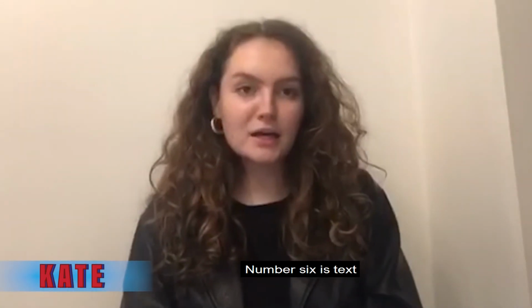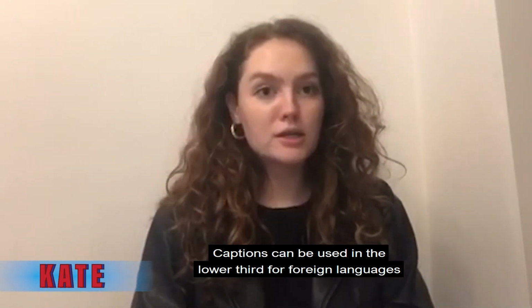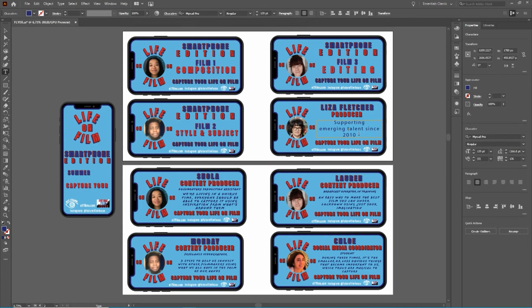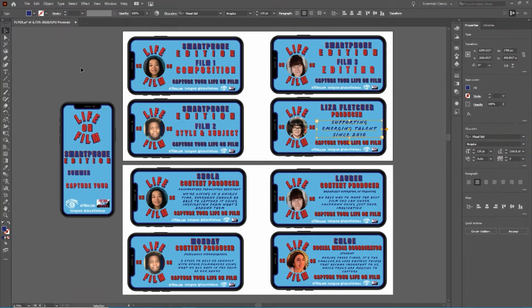Number 6 is text. Captions can be used in the lower third for foreign languages or members of the audience with impaired hearing. Likewise, for titles and credits, make sure to select a font that aligns with the theme of your film. Number 7 is in-app storytelling, and stories don't need to be longer than a minute.